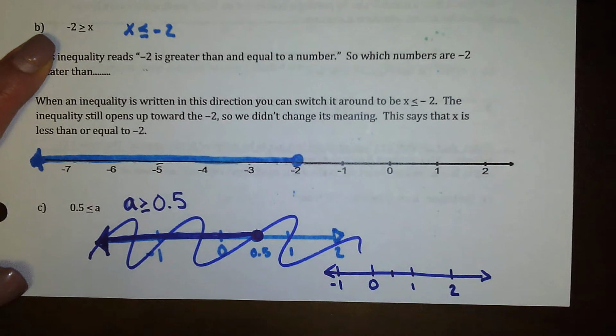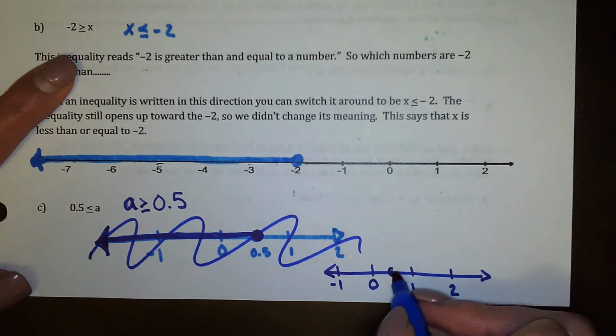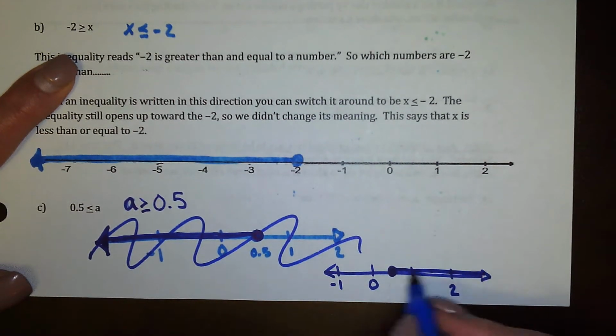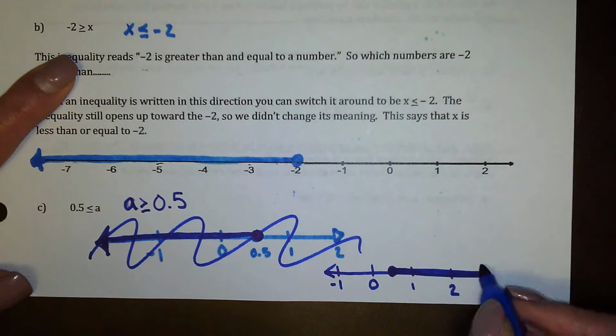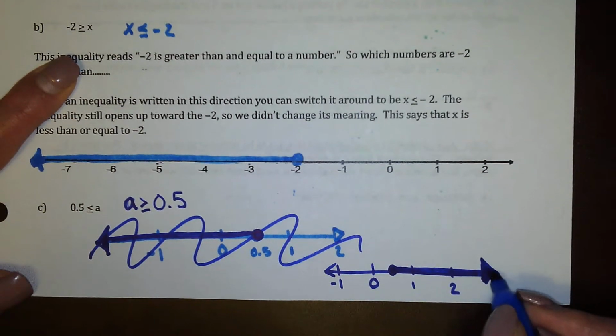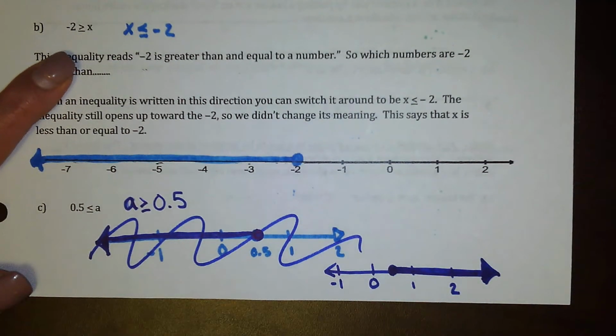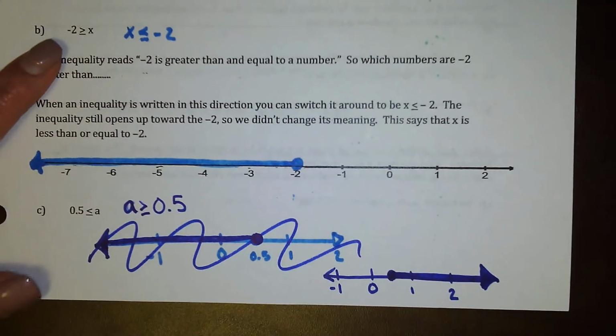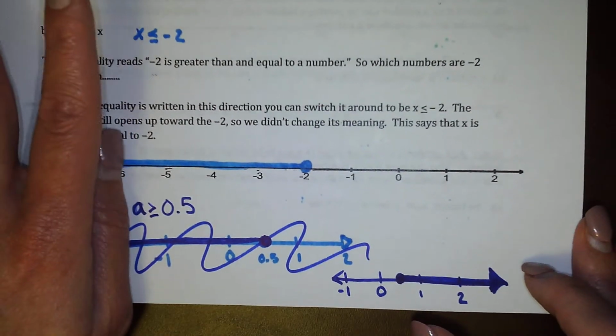So right about there is your 0.5, and I want it to be solid, and I want to emphasize greater than. That looks better. Okay, perfect. Just like the classroom, I make mistakes.